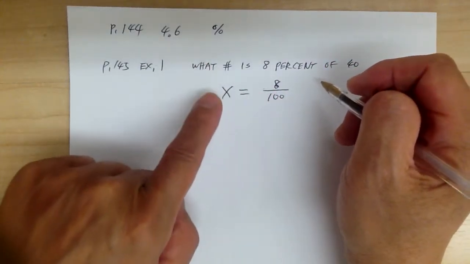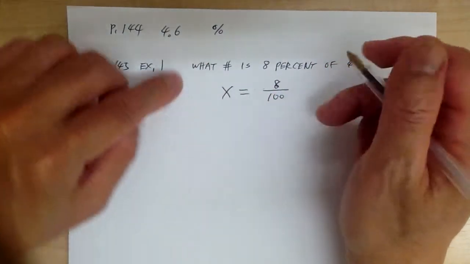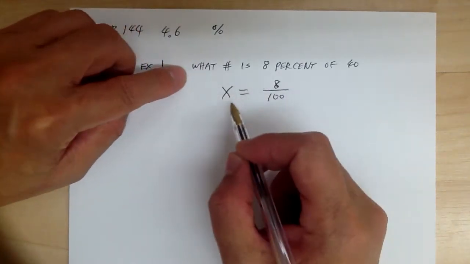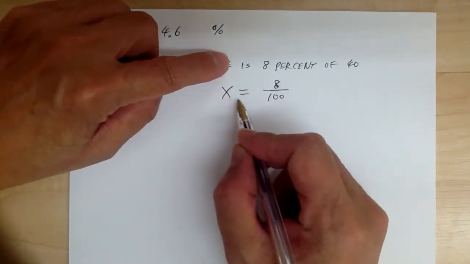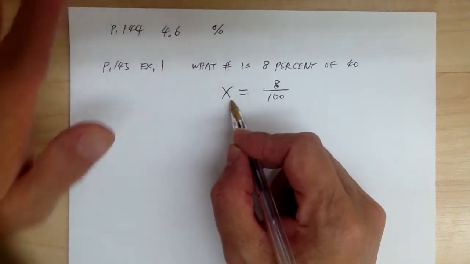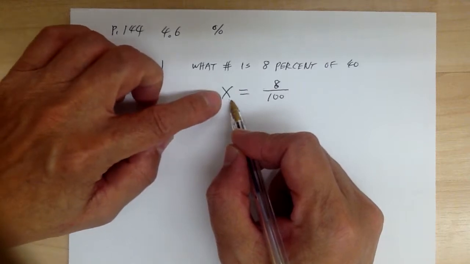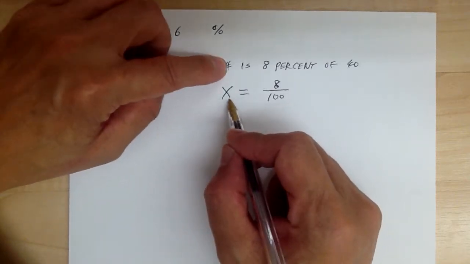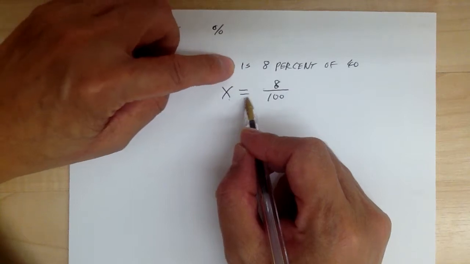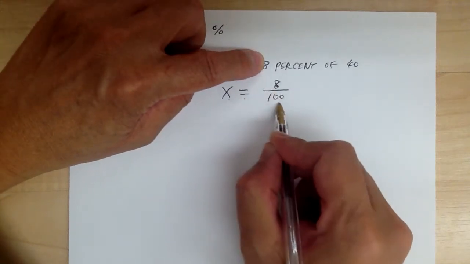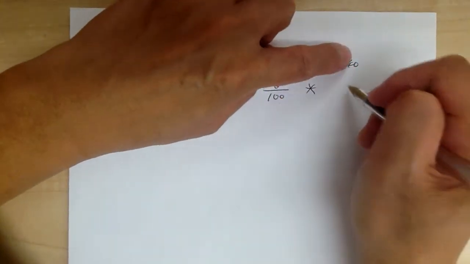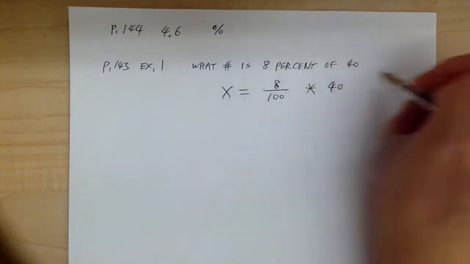Again, notice how you translate. You write down exactly what it says. So you might want to use your finger, and as you read along, you write. So what number? That's x. Whatever you're looking for, whatever you don't know, is your x. You can call it n. You can use any variable, but let's use the x. So what number is 8%? Percent means divide by 100. Of means times 40. And that's it.